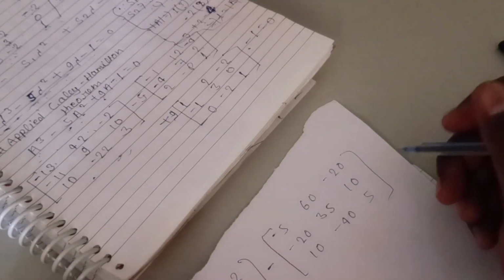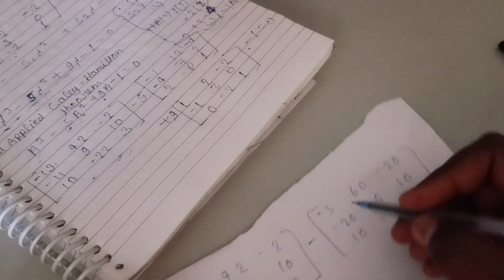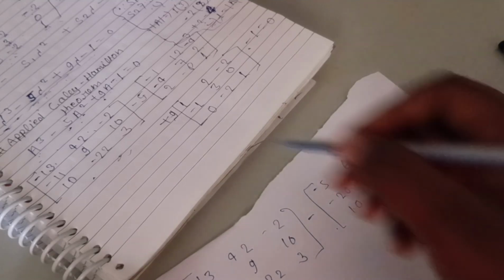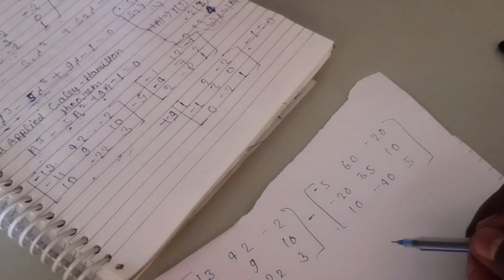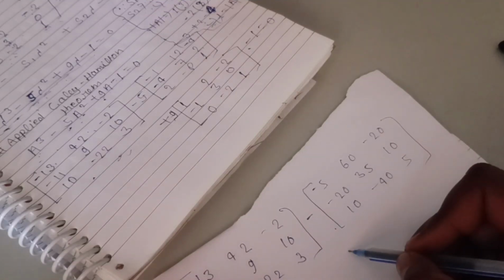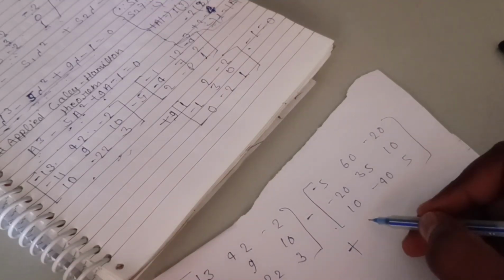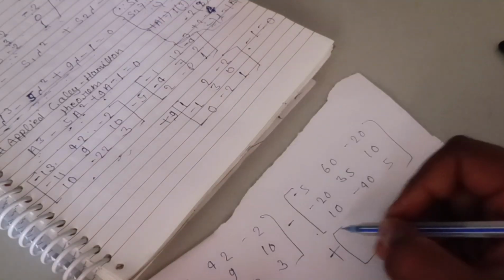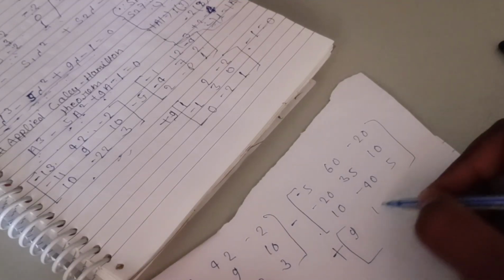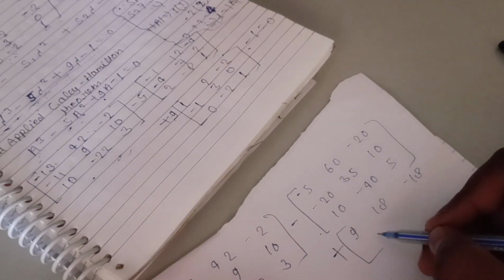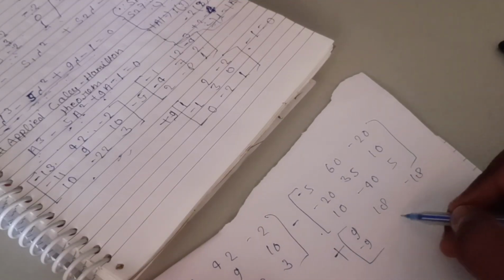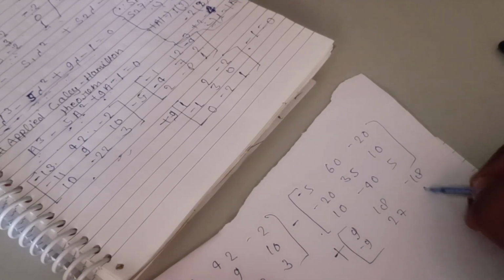Okay, so we have done this here. It will be very lengthy, so I am just doing it. Plus 9 will go inside, then 9, 18, minus 18, minus 9, 27, 0.